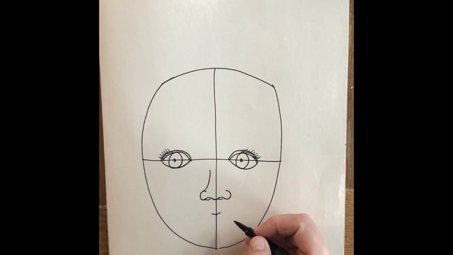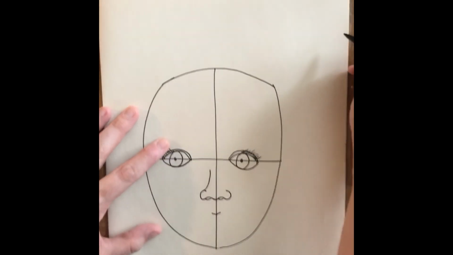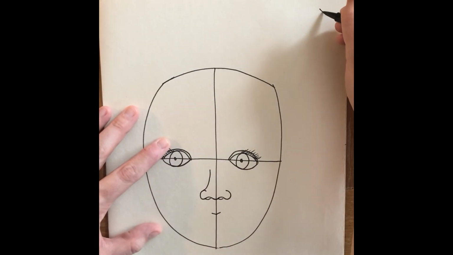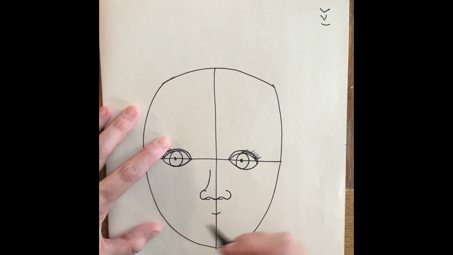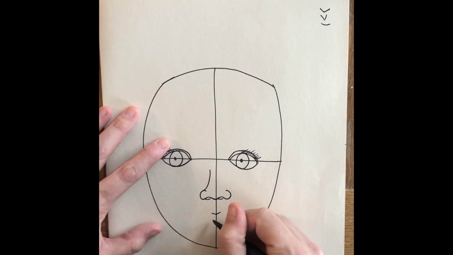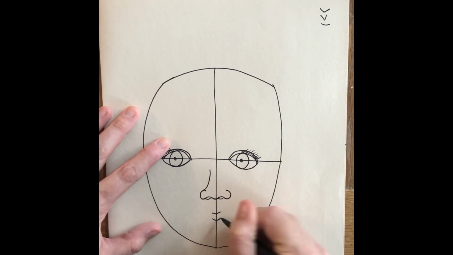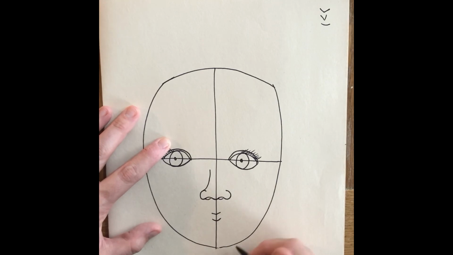So I did a wide V, you could do a deep V, or you could just do a curve. Look in the mirror and see which one this should be for you. Regardless of what this is, the next one is going to be a curve, and it goes directly underneath it.